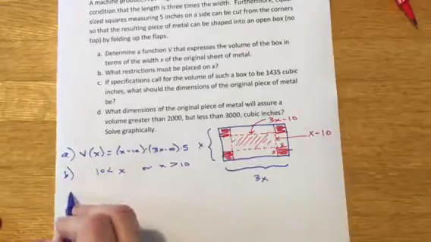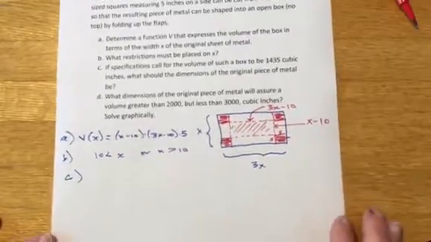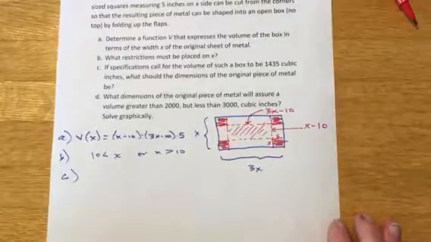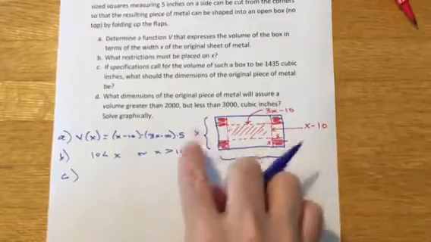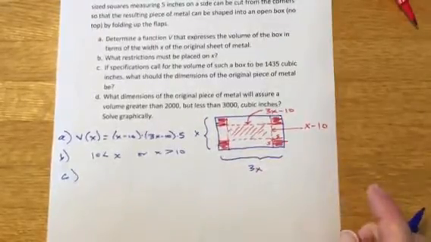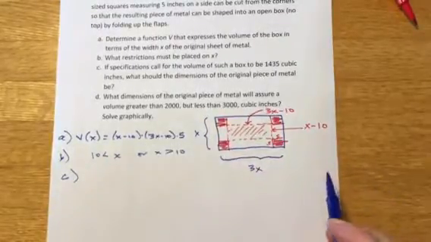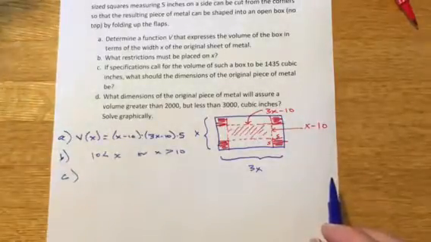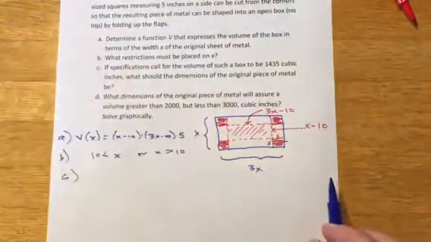Okay. Part C. It says if specifications call for the volume to be 1,435 cubic inches, what should the dimensions of the original piece of metal be? Remember, the original piece of metal was x by 3x. Okay, so notice we're working backwards here. We already know the volume should be 1435. We know the output of the function. We have to work backwards to figure out the input x.